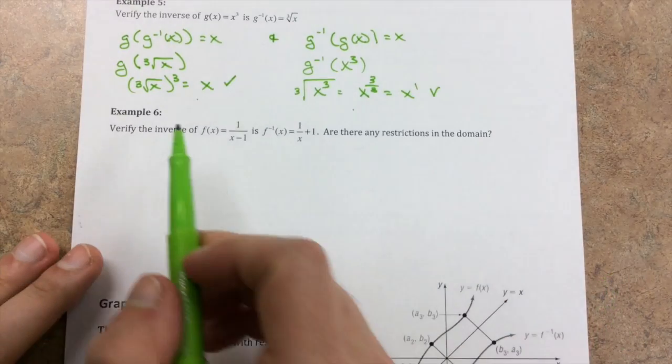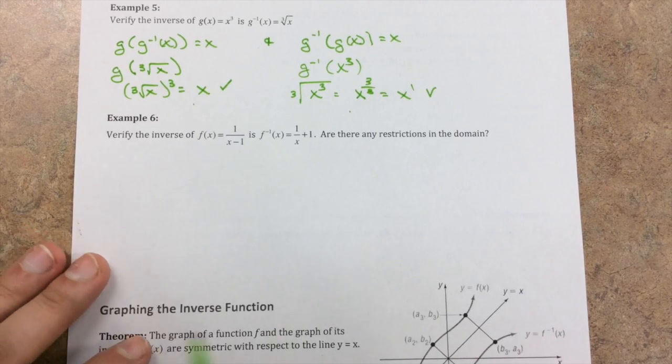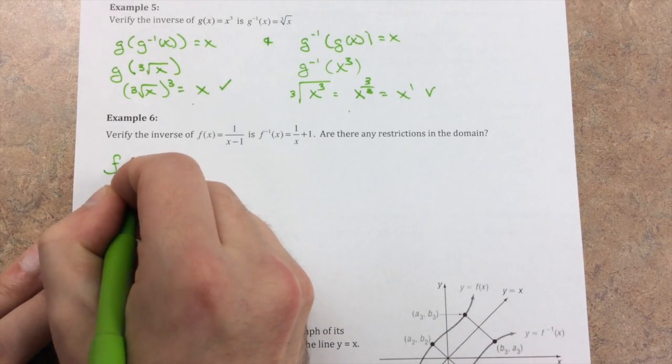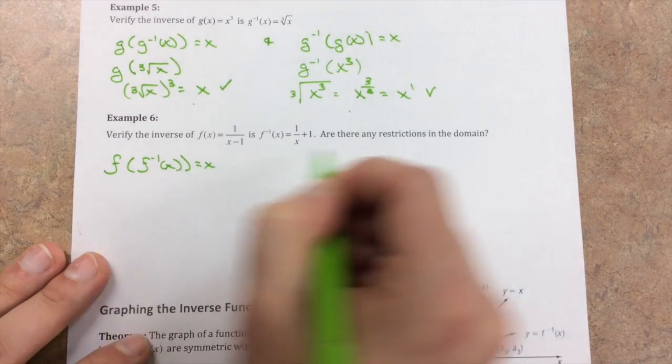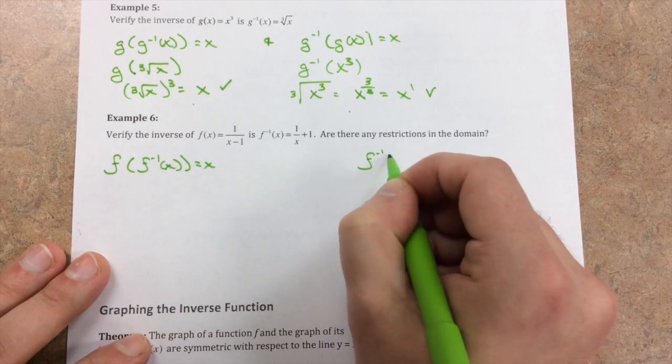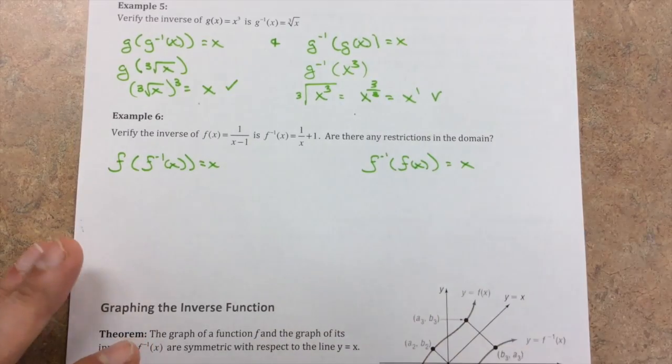Likewise, verify that these two are inverses of each other. So I want to show that f of f inverse of x equals x and f inverse of f of x equals x.